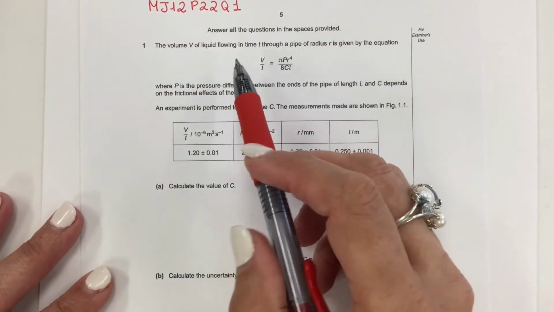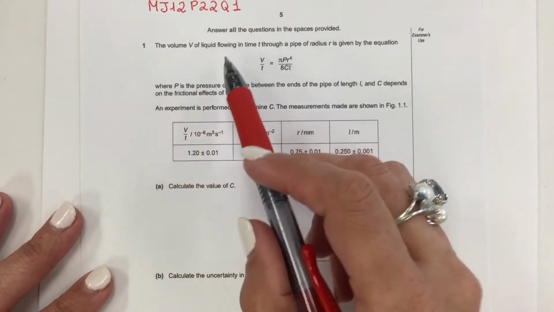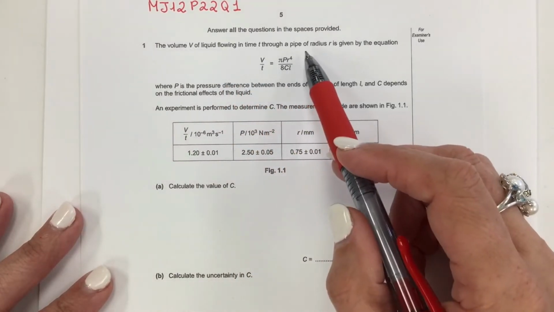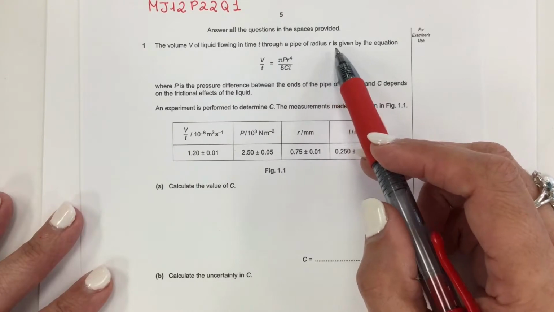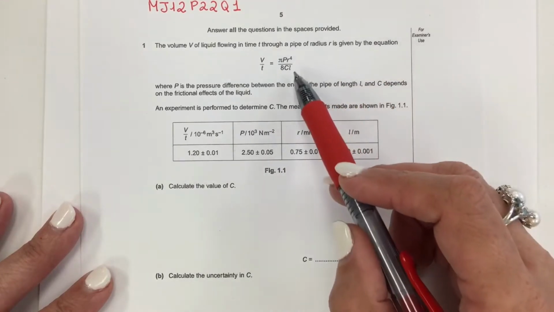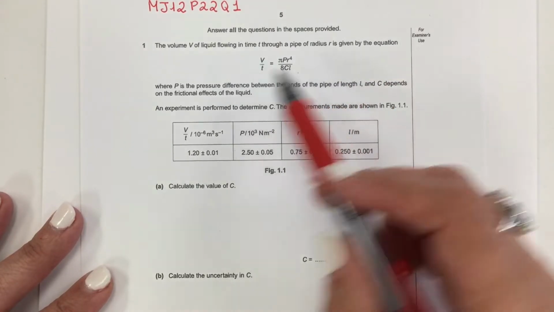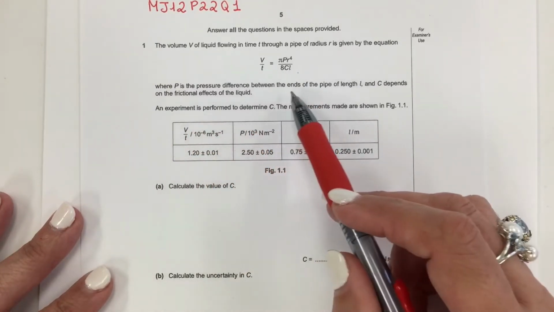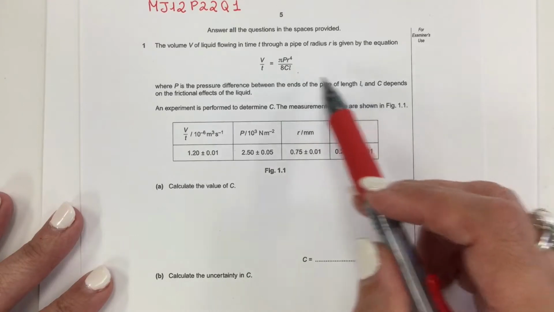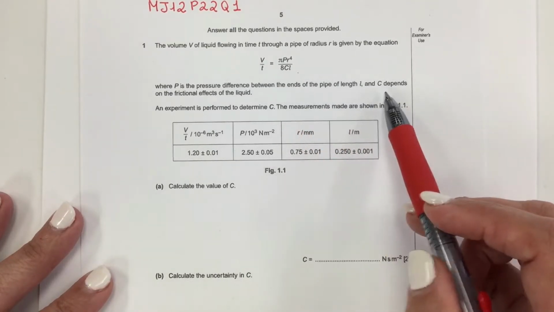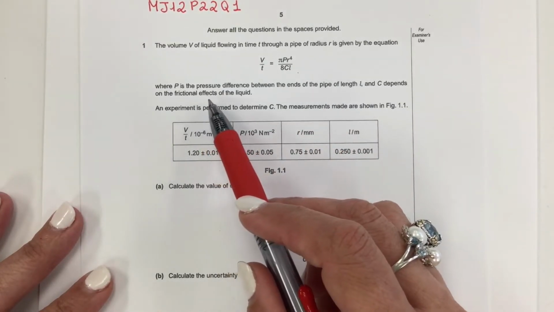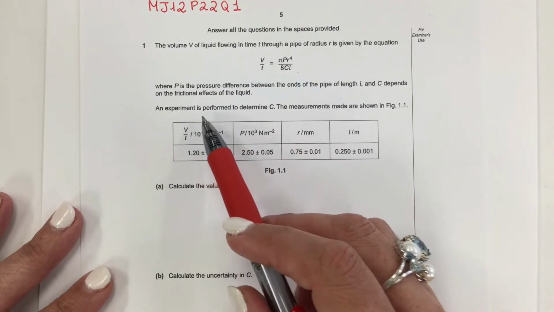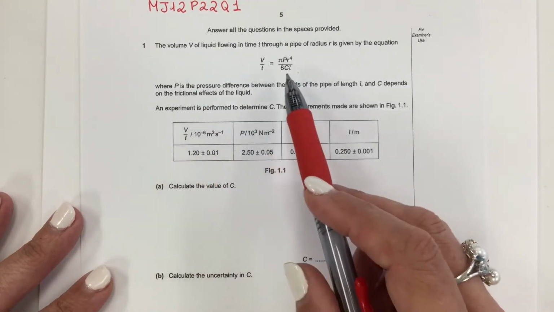Uncertainty problem. The volume V of liquid flowing in time t through a pipe of radius r is given by the equation shown here, where P is the pressure difference between the ends of the pipe of length L, and C depends on the frictional effects of the liquid.